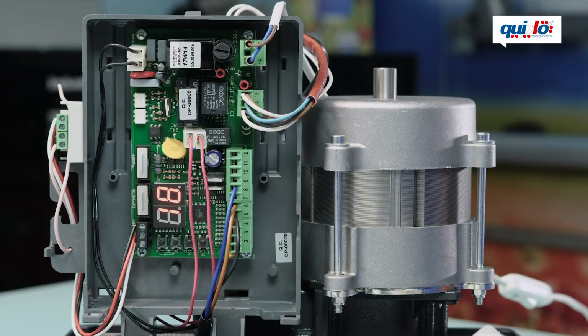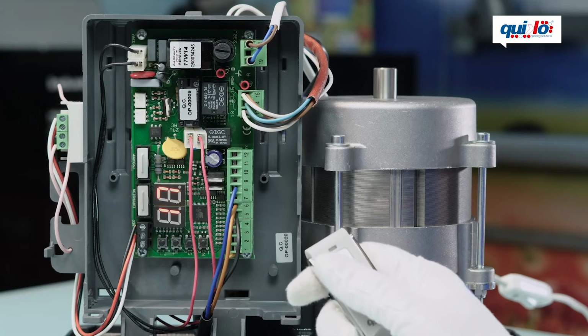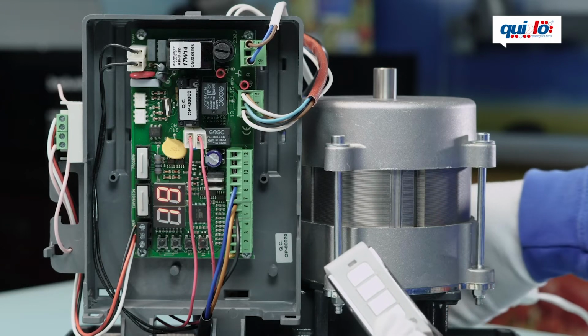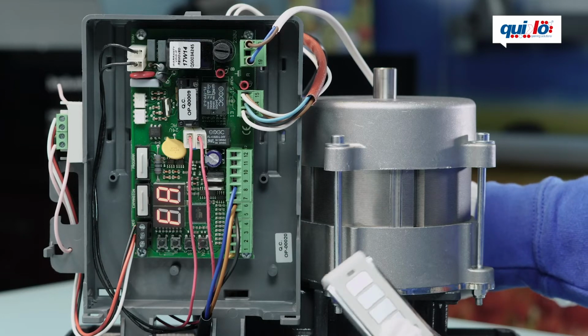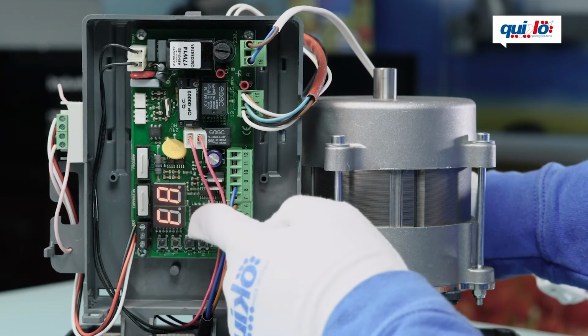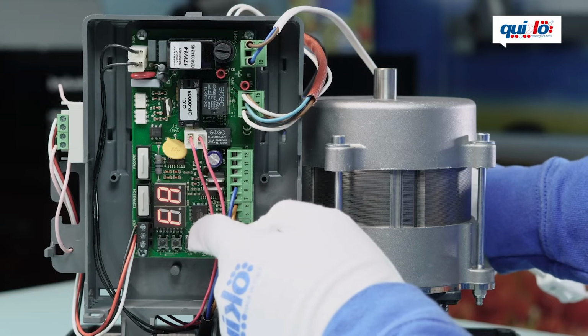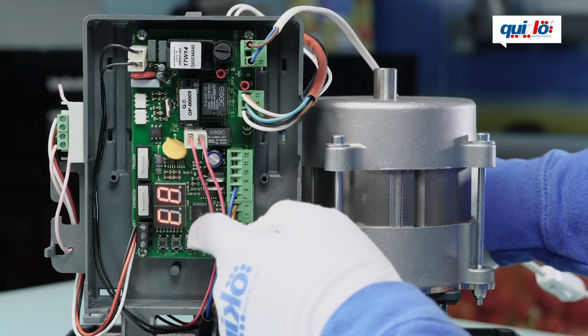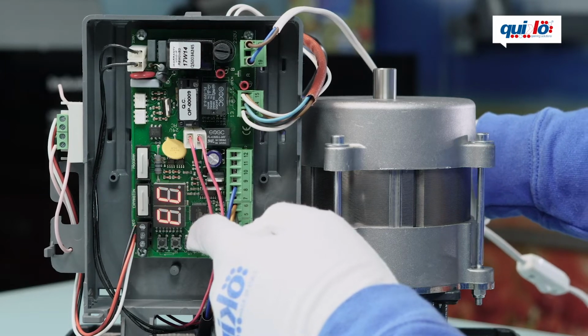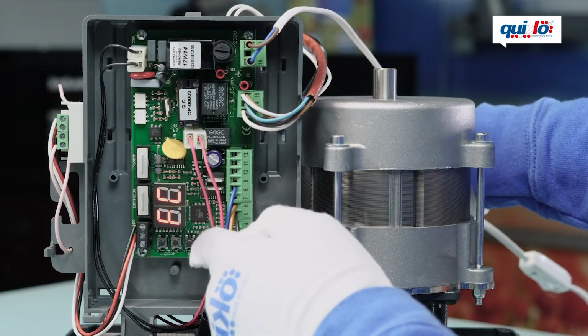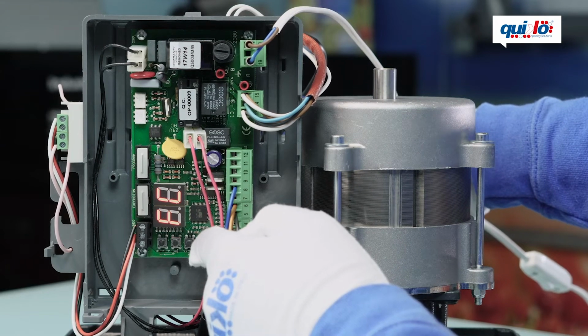We will hear the motor working at normal speed for 10 seconds and then slow down until reaching the limit switch. When the opening limit switch is pressed, FA appears on the display, while when the closing limit switch is pressed, FC appears on the display.